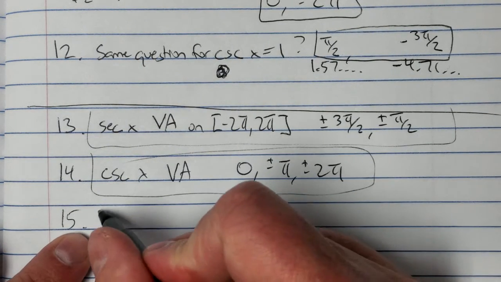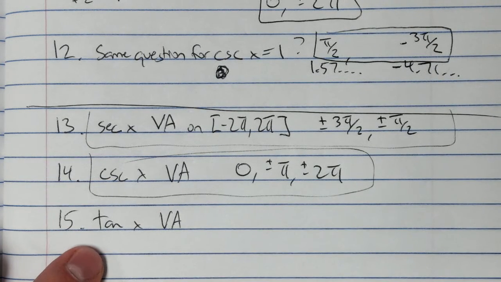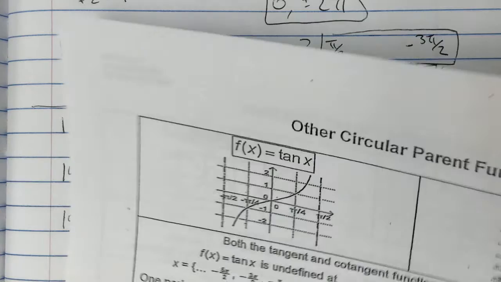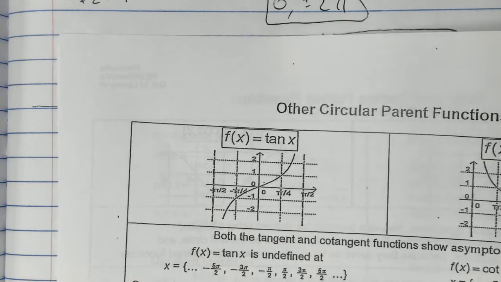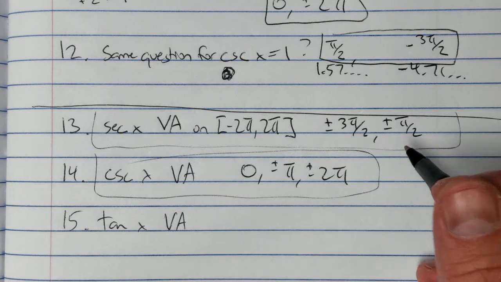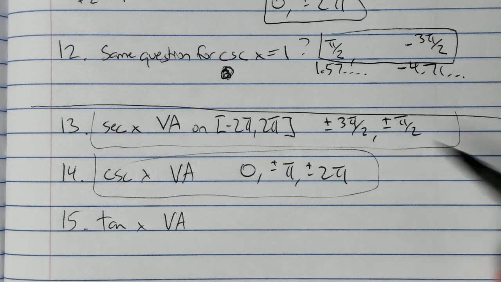On 15, you have tan x, and you want the vertical asymptotes. Remember that the tangent graph basically looks like this, and your asymptotes would be at negative pi halves and pi halves, and also plus and minus 3 pi halves.